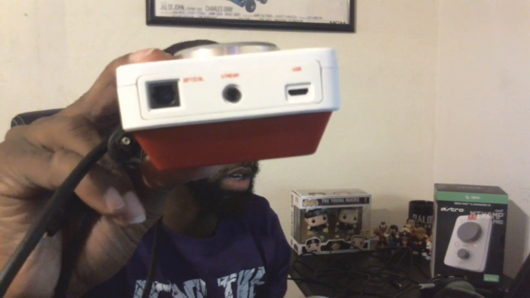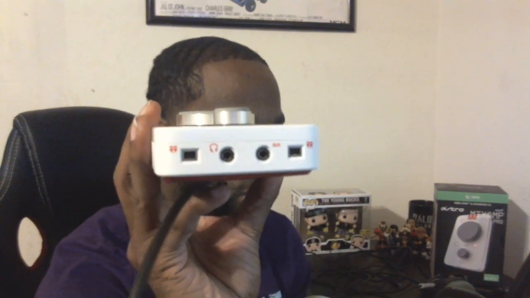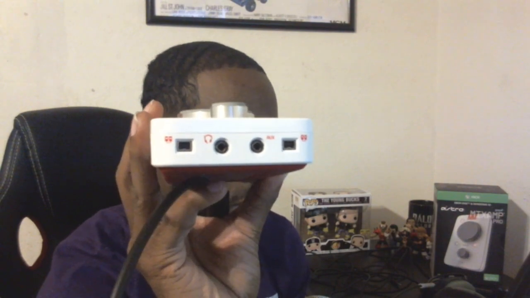It says optical there, it says stream, it says USB. So we're gonna be using these three in the back mostly here. In the front here, and let's just get this out of the way, you see the headset. That's gonna be where your Astros are at.